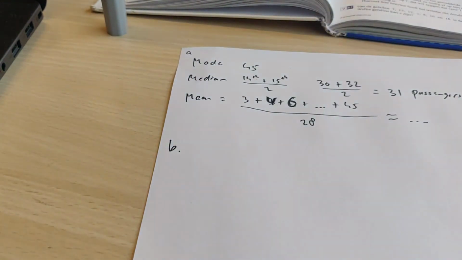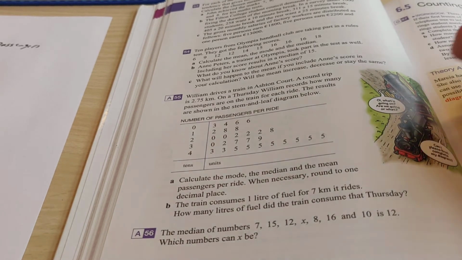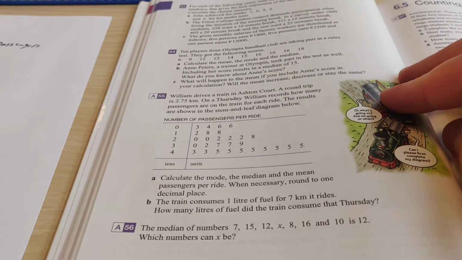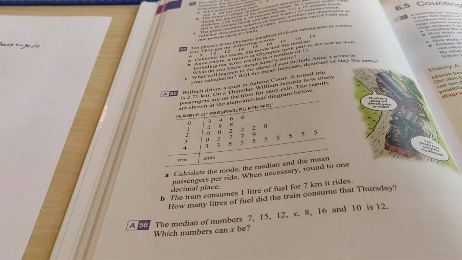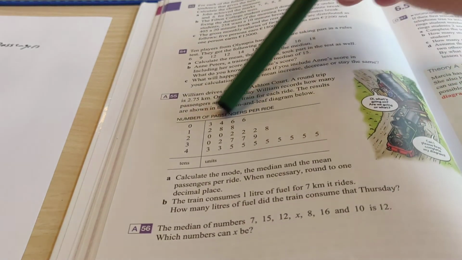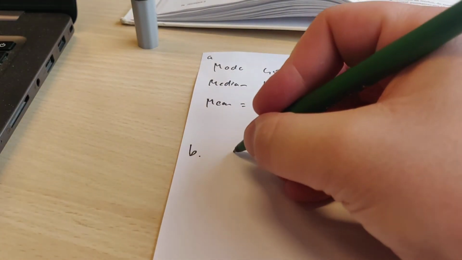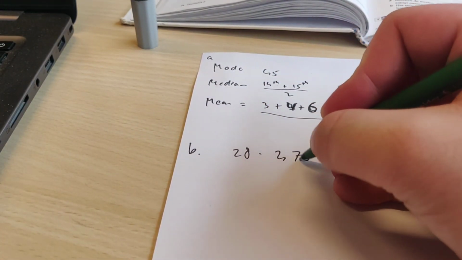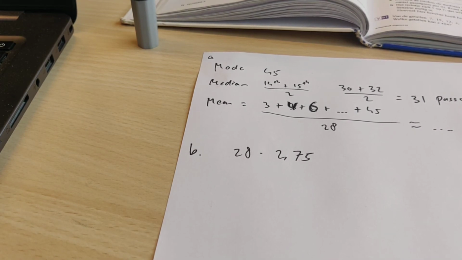Then we're going to go to exercise B. It says the train consumes 1 liter of fuel for every 7 kilometers it rides. How many liters of fuel did the train consume that Thursday? Alright, so the round trip is 2.75 kilometers. Now we established that there were 28 train rides. So what we need to do is 28, because so many train rides were there, times the length of one of the train rides. So we need to do 28 times 2.75.